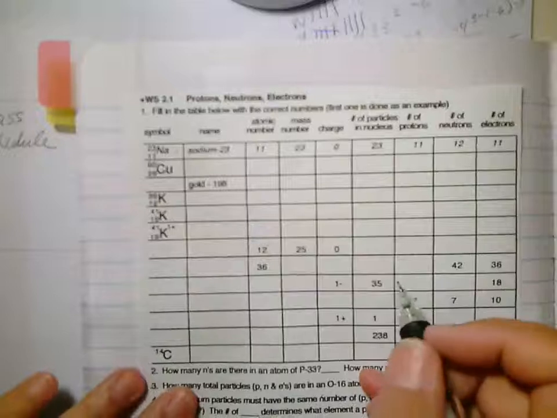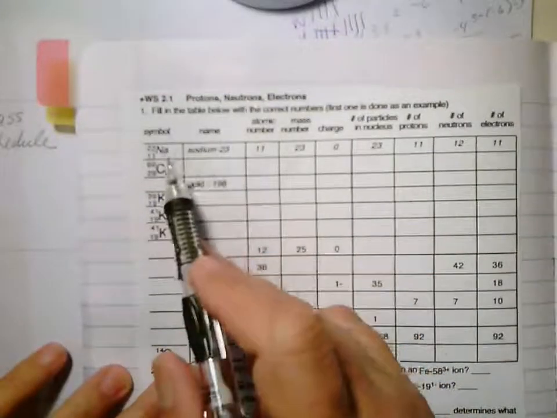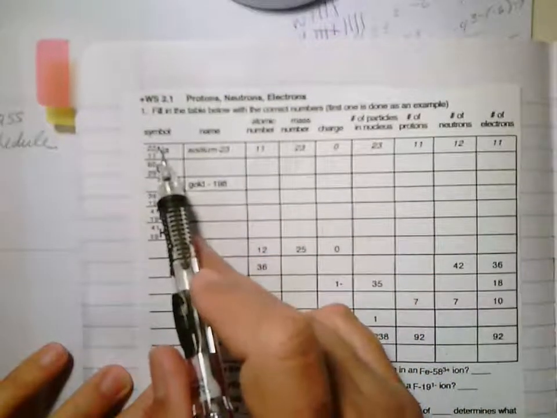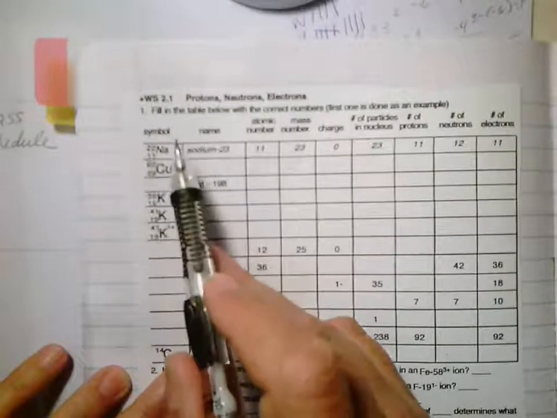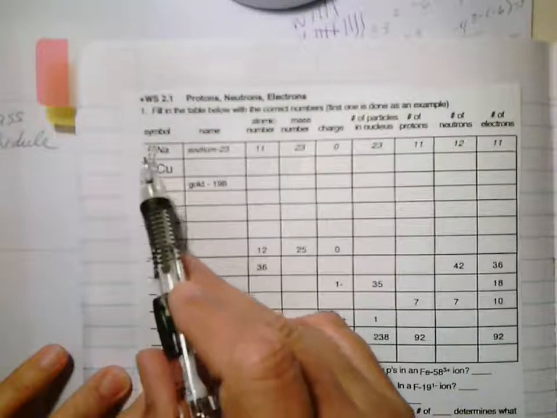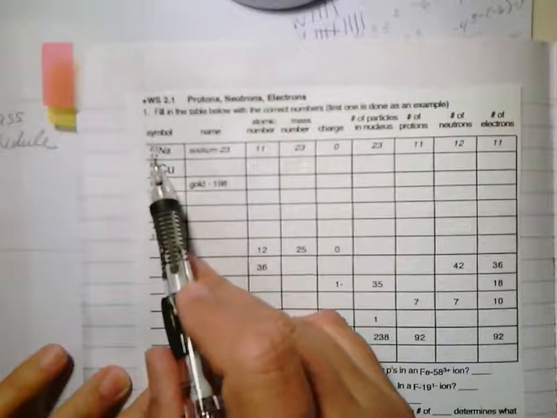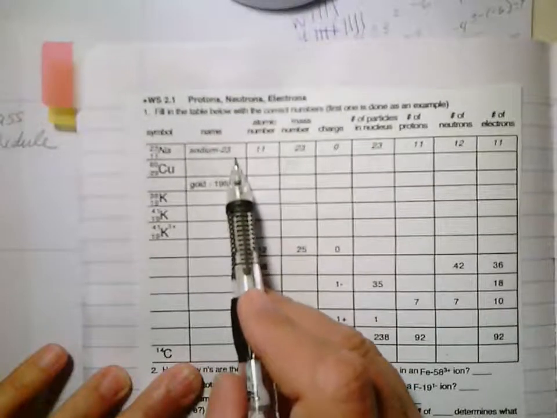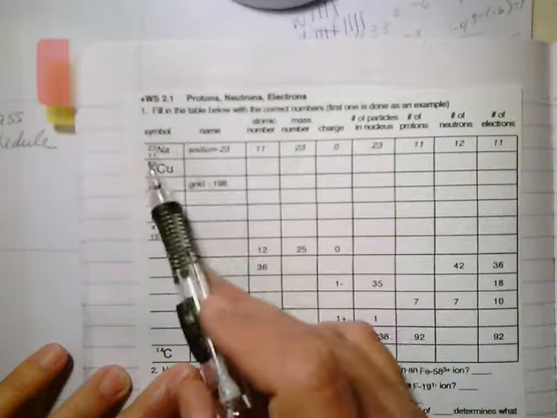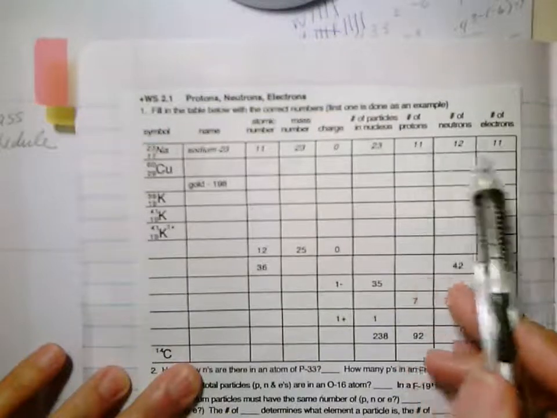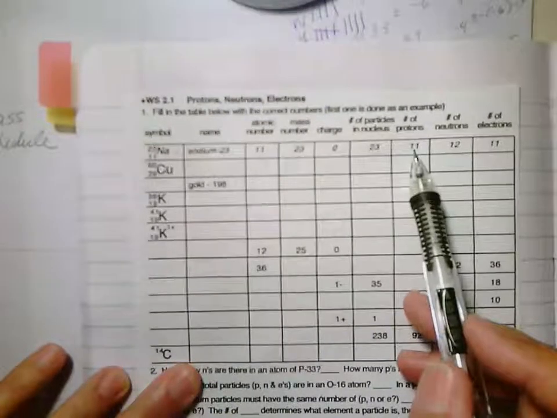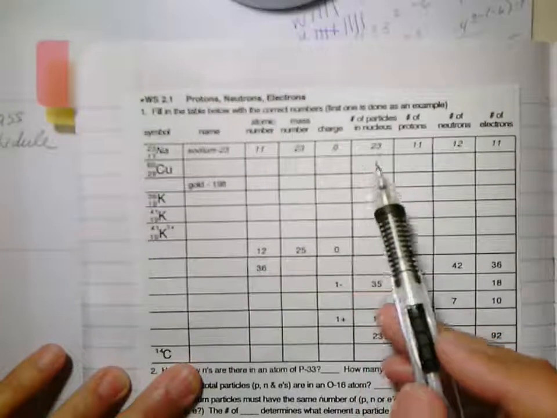So, in the case of sodium, we have the symbol here, notation would be the symbol Na, and then at the top we have 23, which is the mass number, and then at the bottom we have 11, which is the atomic number. And so when we write it as a name, we write it as sodium-23. Atomic number is the bottom number, mass number is the top number. Charge would be the difference between the protons and electrons. If these numbers are the same, it's 0, as it is in this case.